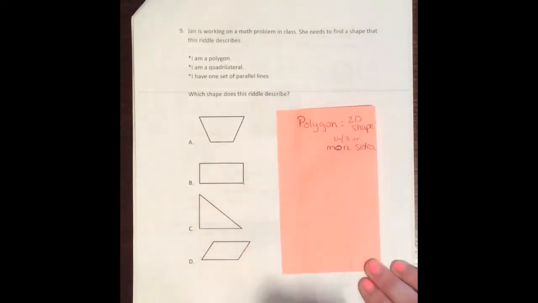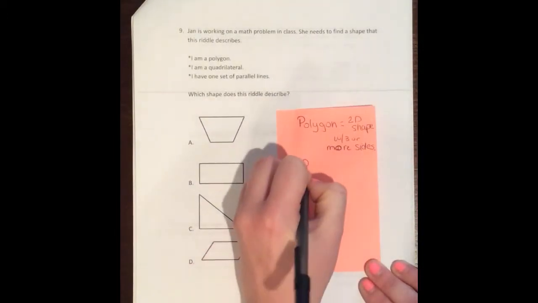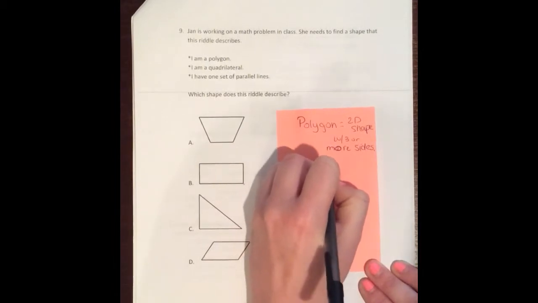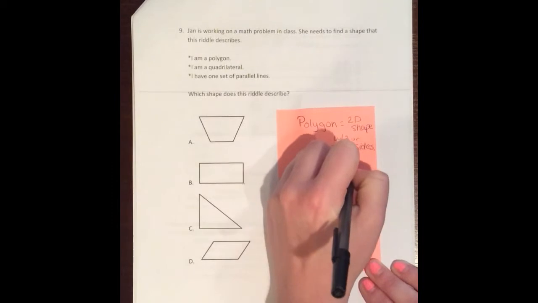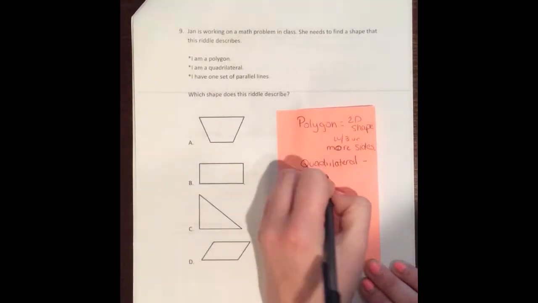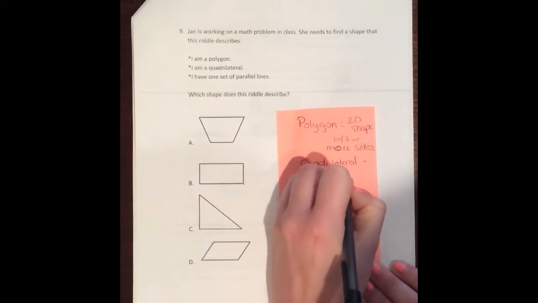Okay? And a quadrilateral is a shape, okay, with 4 sides only. Okay.